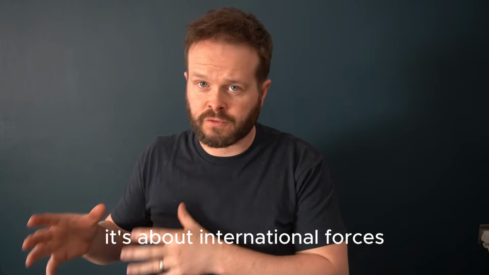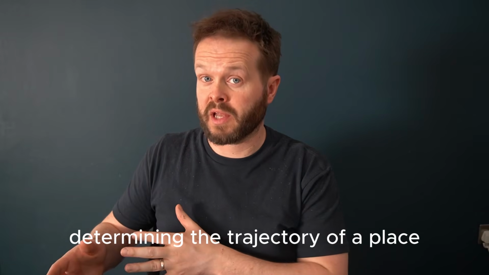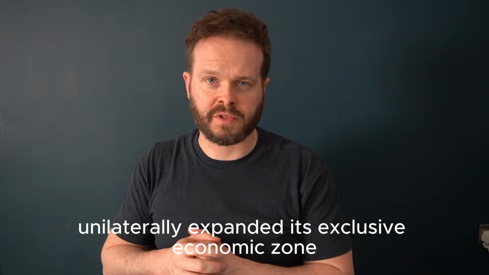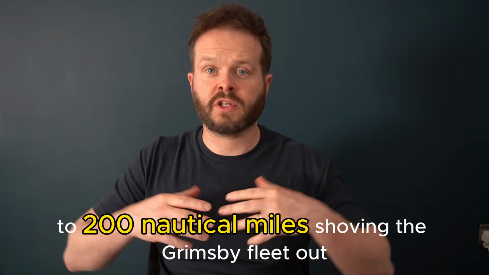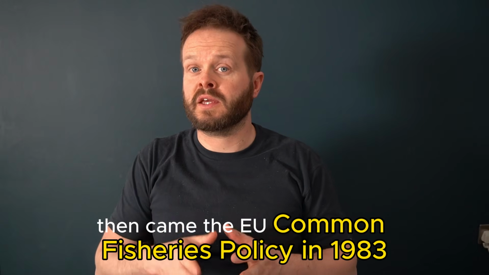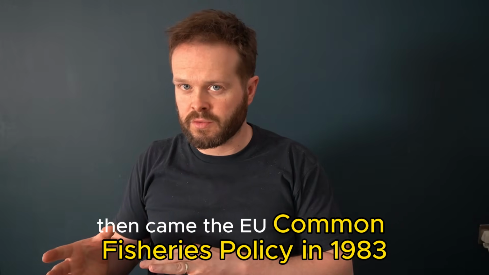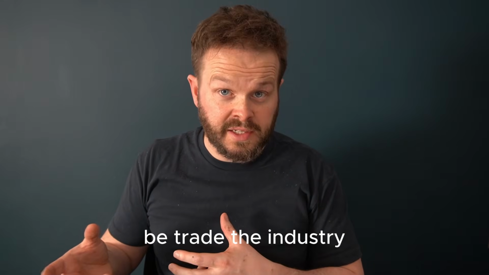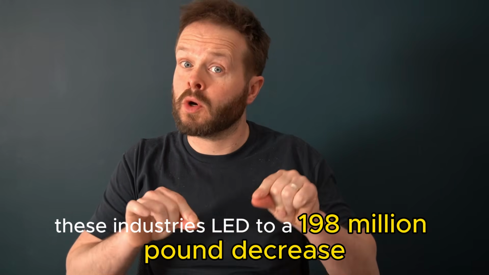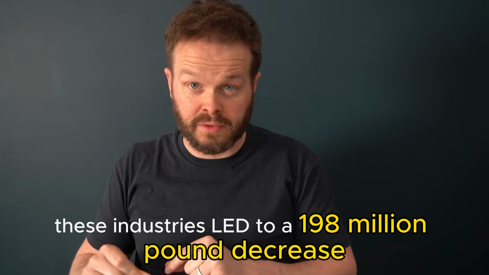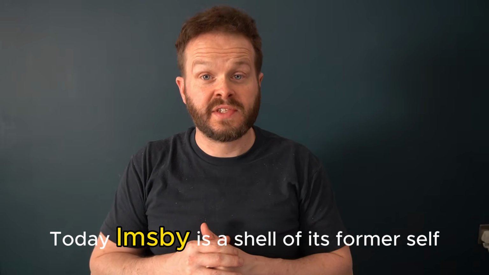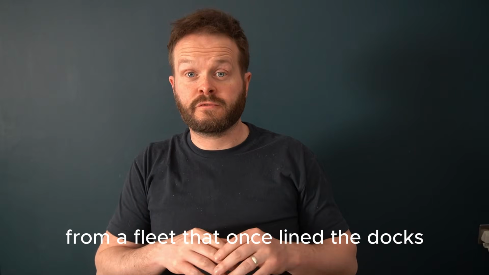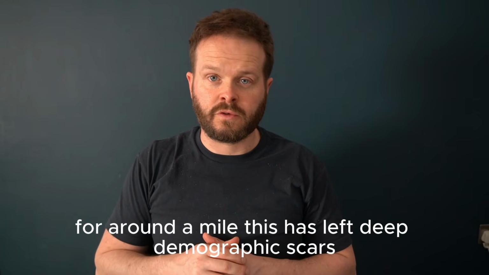Next up, we've got Grimsby. It isn't just a story of the end of fishing. It's about international forces determining the trajectory of a place. During the Cod Wars, Iceland unilaterally expanded its exclusive economic zone to 200 nautical miles, shoving the Grimsby fleet out. Then came the EU Common Fisheries Policy in 1983, which introduced strict quotas that many local fishermen argue betrayed the industry. These industries led to a £198 million decrease in the value of UK landings. Today, Grimsby is a shell of its former self, with only about 20 trawlers left, from a fleet that once lined the docks for around a mile.